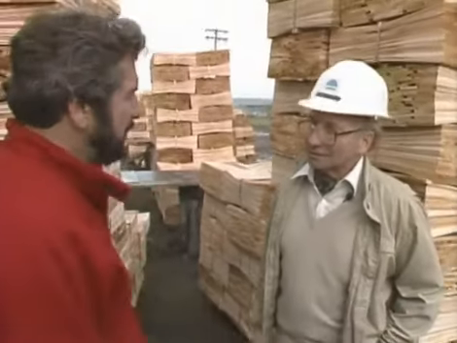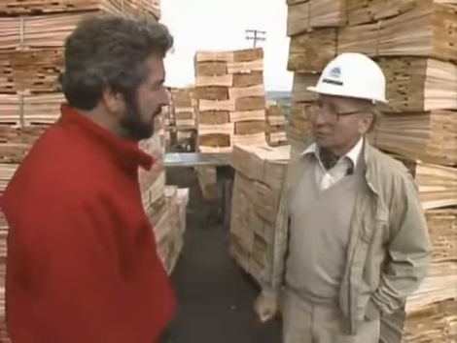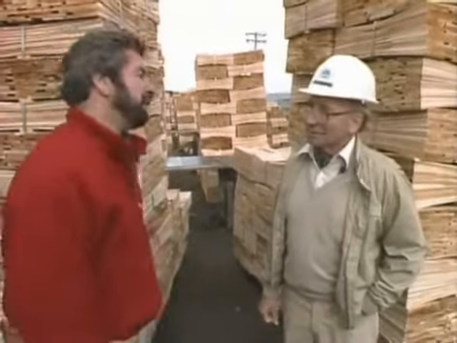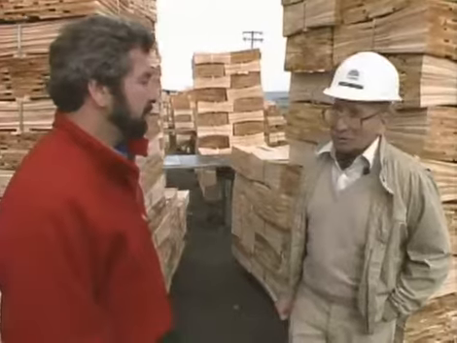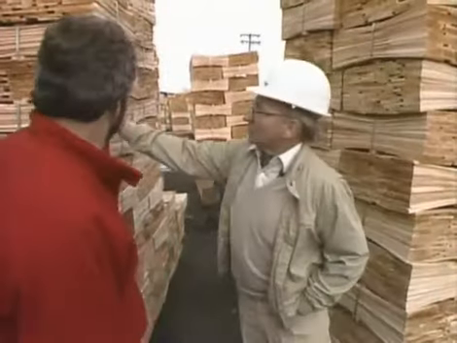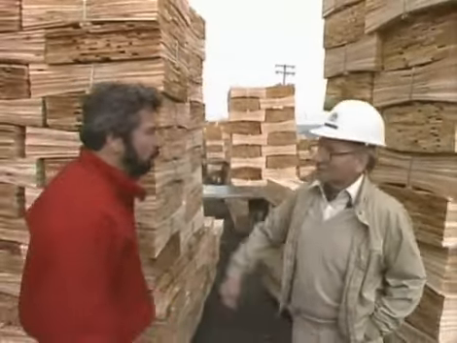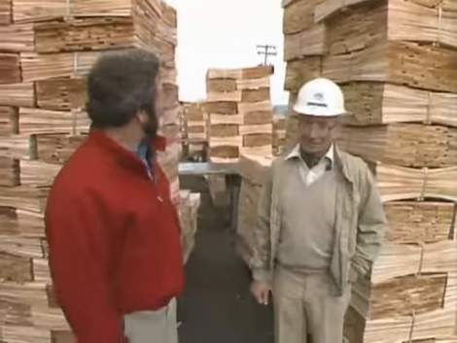This mill here is running, what, 24 hours a day? 20 hours a day on a two-shift basis. Two shifts, with how many men working? About 64 people working in the mill. What's your production then? We are producing about 8,000 of these bundles per week. That's wonderful.